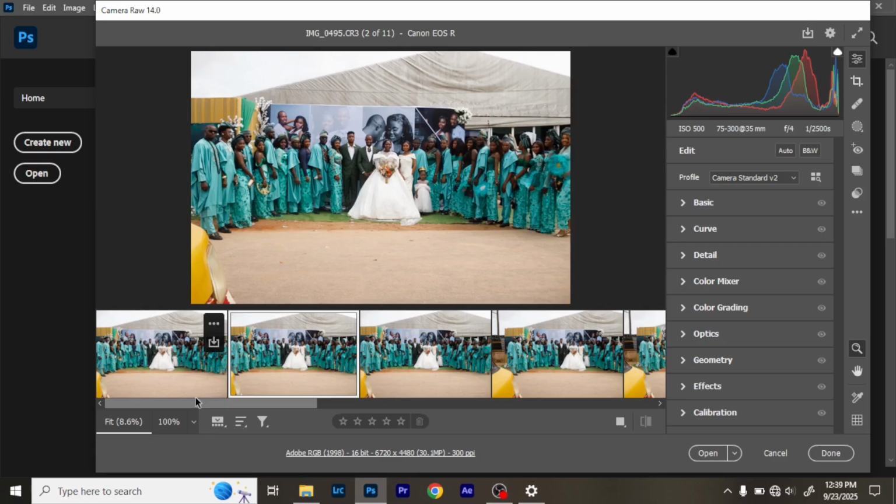Anyways, if you don't know what aperture priority or shutter speed priority is, you can check YouTube and get more information. Basically, what aperture priority means is that your camera is in automatic mode, but you are the one to choose your aperture.